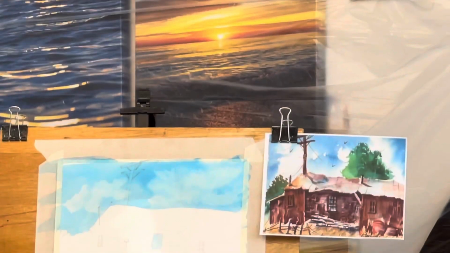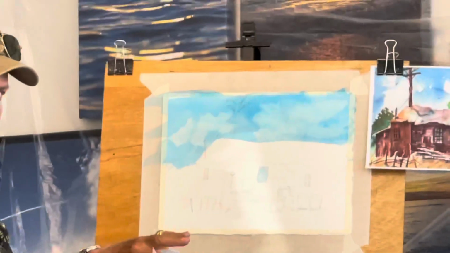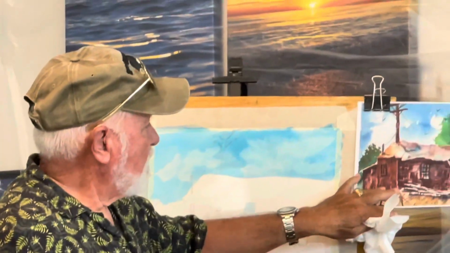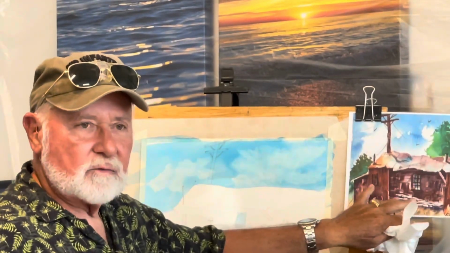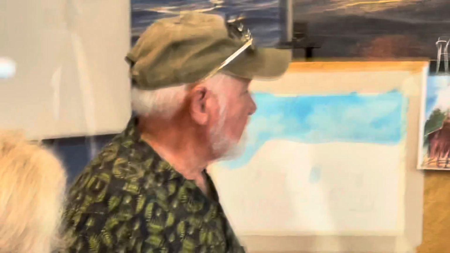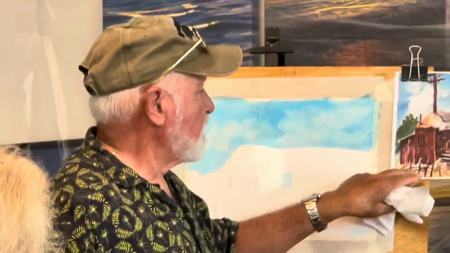So I'm going to go very light initially. You know, in watercolor, you want to paint from light to dark. And if you look at the walls, there are a lot of subtleties of color and value, especially up in the roof, but down and through here. And what I'm going to do is I'm going to start off a lot lighter.